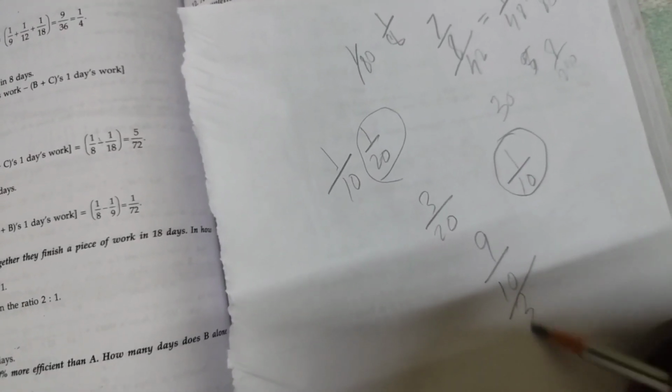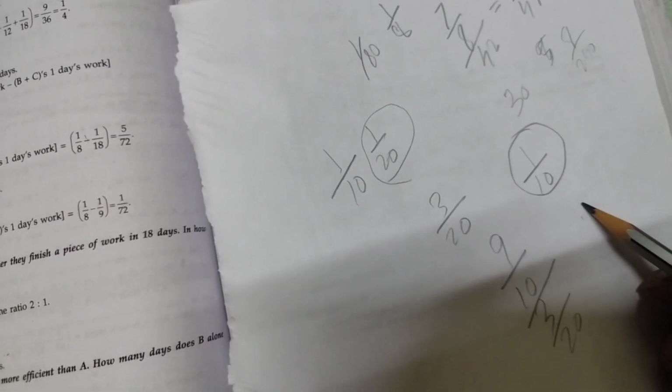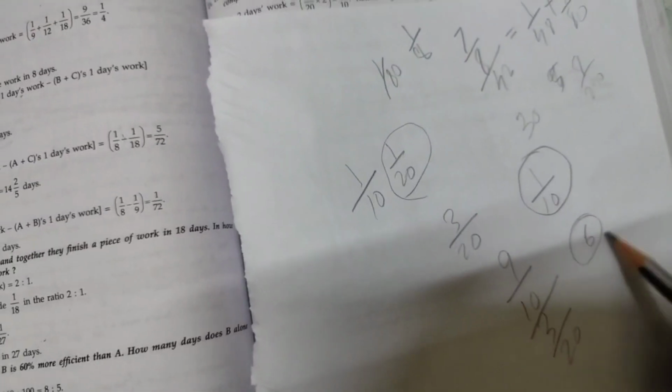So remaining 9 by 10 of the work was done by both of them, which is 3 by 20, the speed of both of them. Now just multiply, it will be 6 days. So 6 plus 2 is 8. Total of 8 days was needed to complete the work.